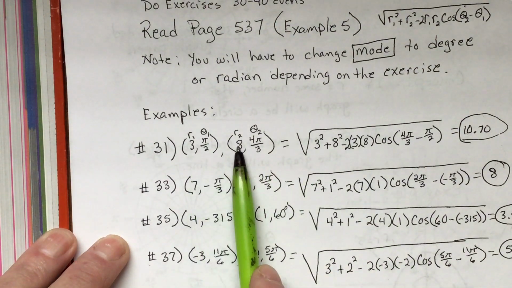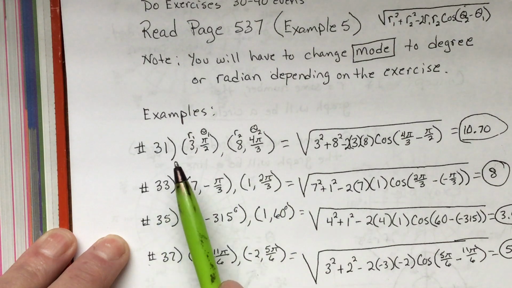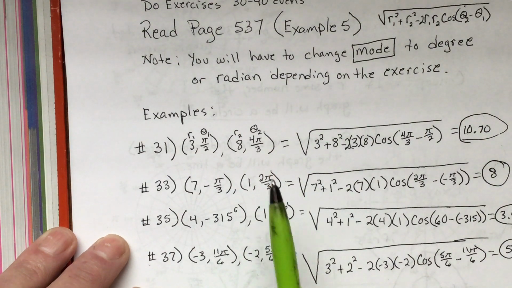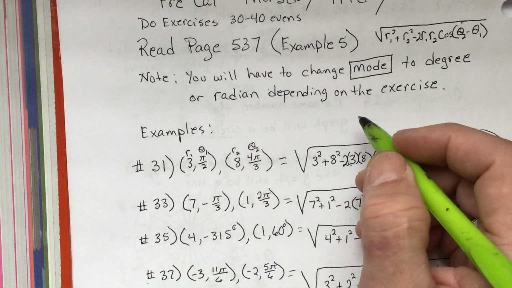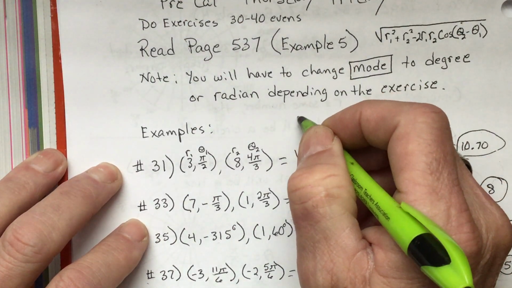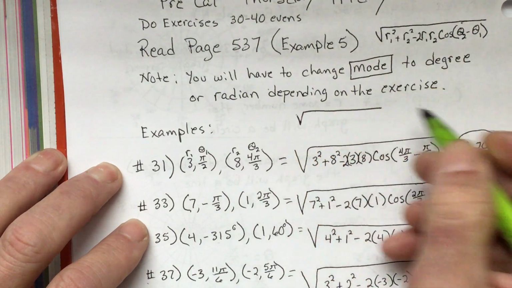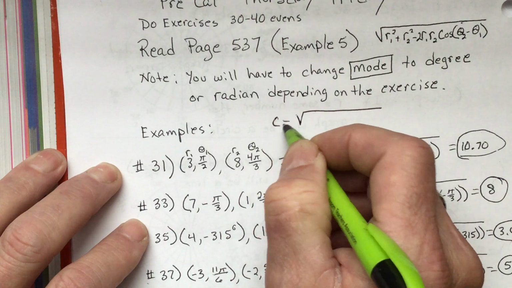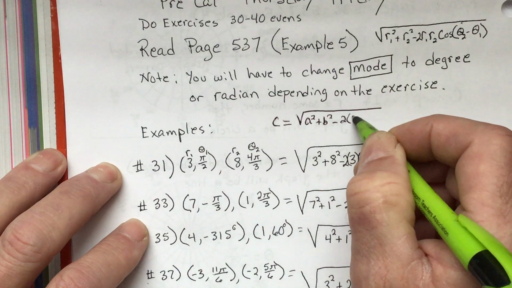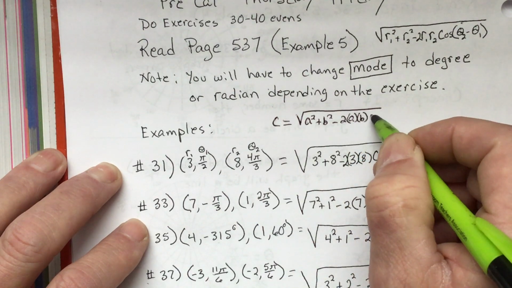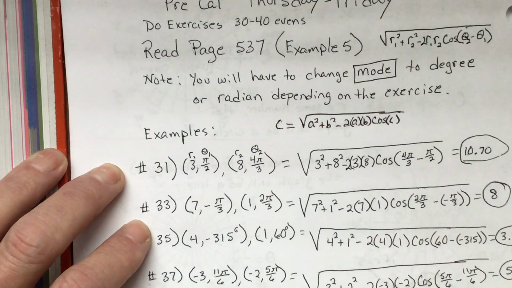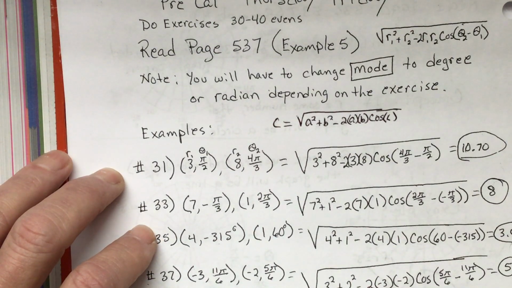They give you 2 r's, and they give you 2 angles of rotation. Sometimes they're going to be positive, sometimes they're going to be negative, it doesn't matter. All right, remember the law of cosines. If you have a and b, then c squared is going to equal a squared plus b squared minus 2 times a times b times cosine of c. Just get used to it.